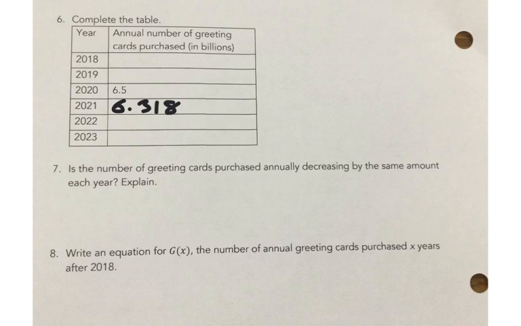That's not what it says. Oh, never mind. I like that call. That's not what it says, though, is it? No. It says from 2018 to 2023, it's been declining.